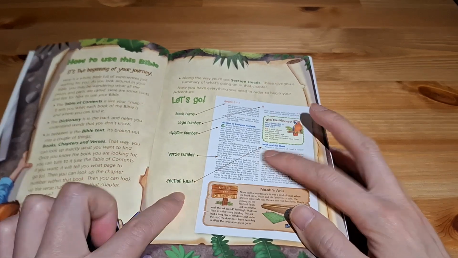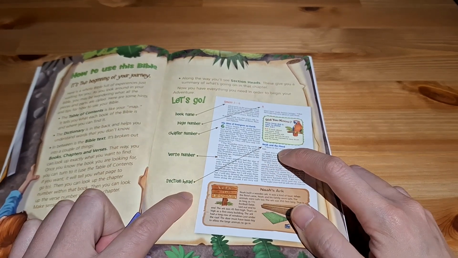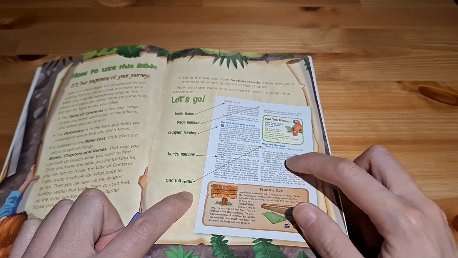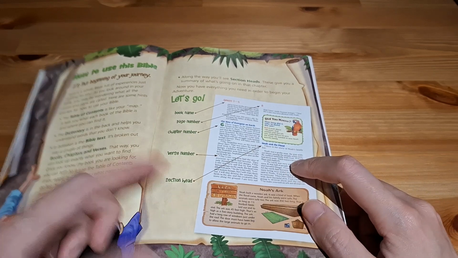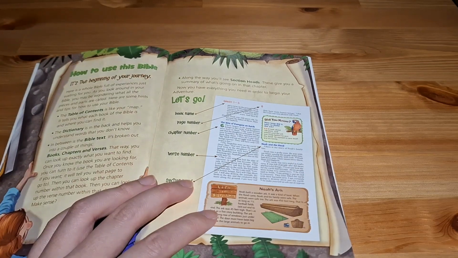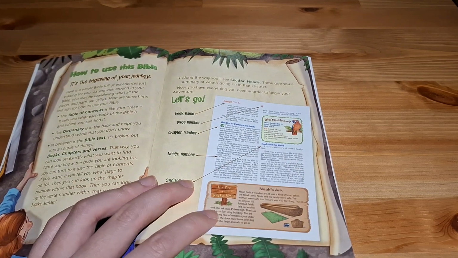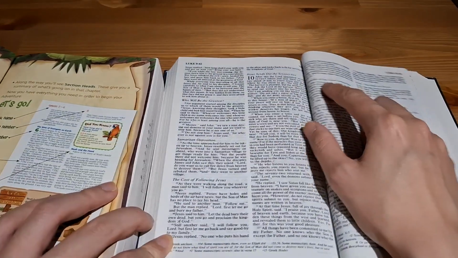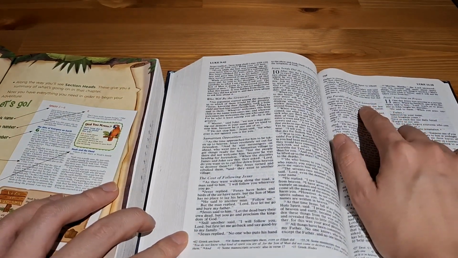Some will also have useful section heads, which tell you a summary of the passage underneath. Have you heard of Noah and the flood? Or the story of the Good Samaritan? There they are.